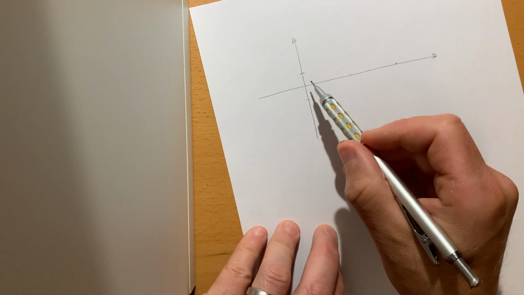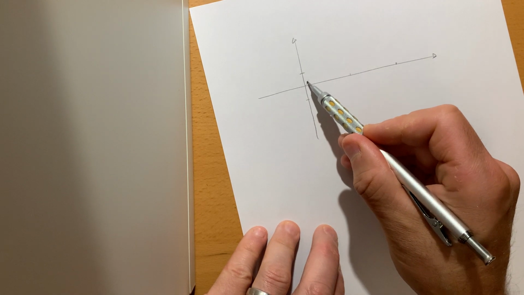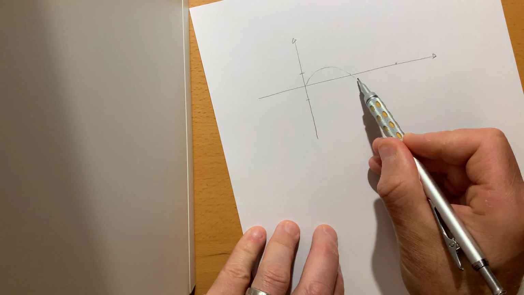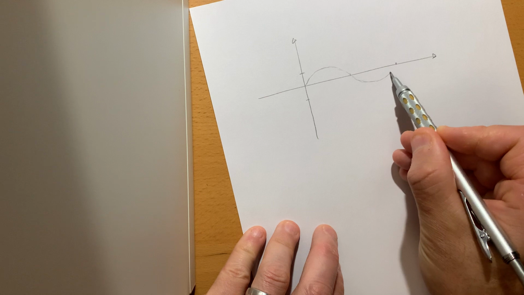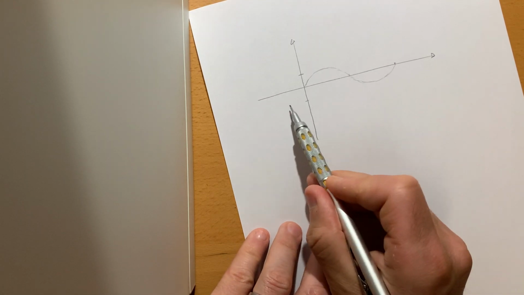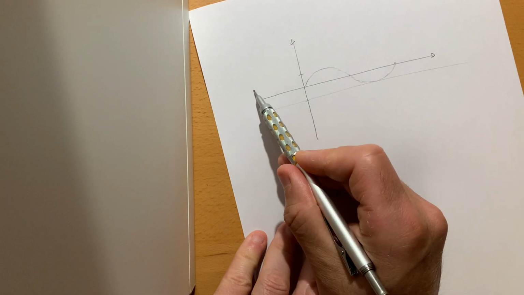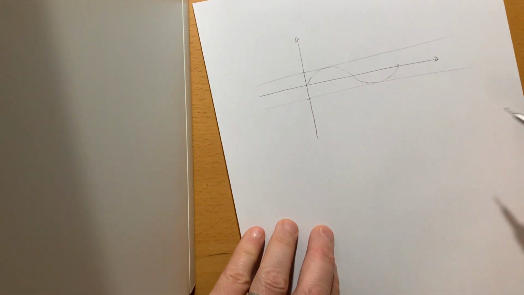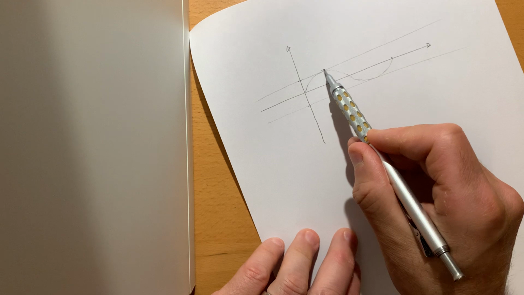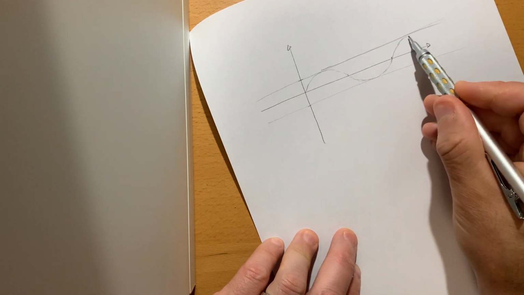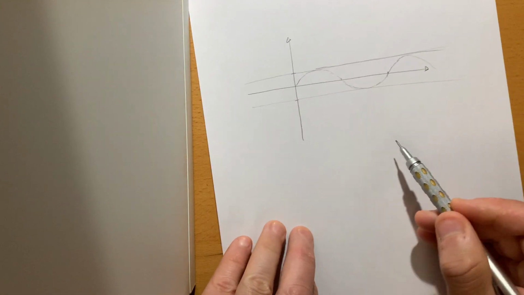And now you can draw your sine curve like this. As I said, it won't be perfect. It doesn't have to be. You have to be able to do this as a quick hand sketch. It's always between 1 and -1, so it would go up to 1 again, and then it would go down to 0, and so on.